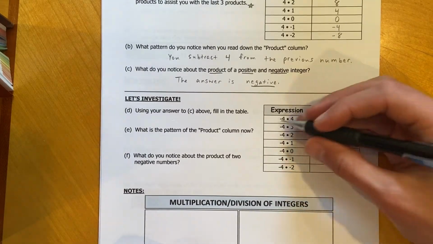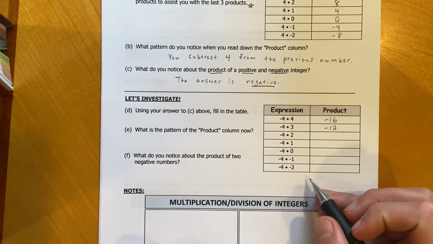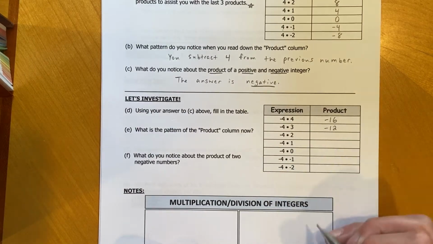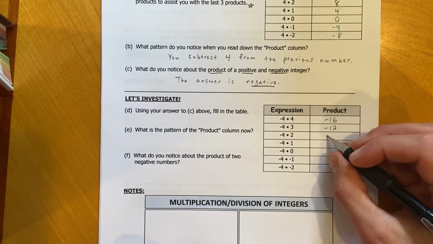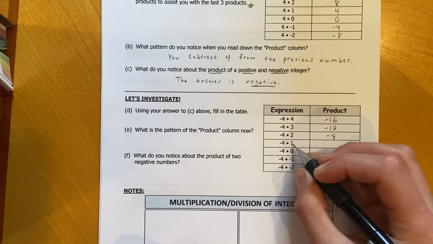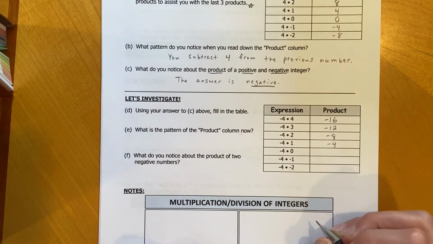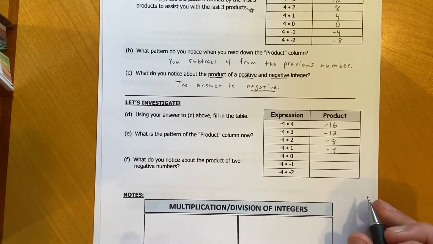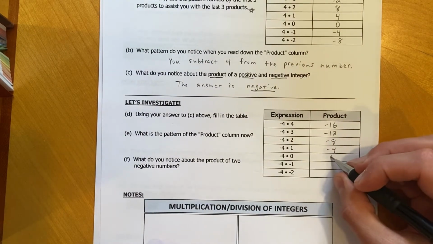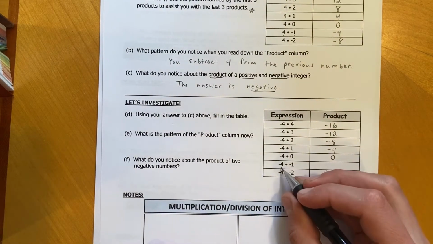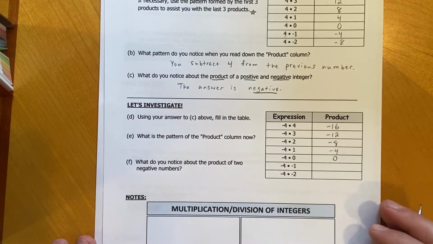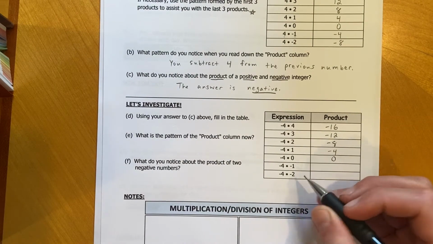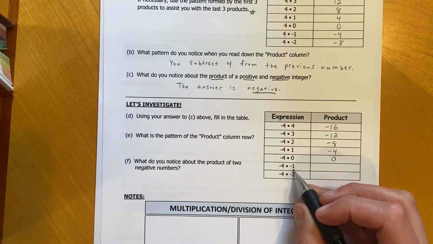And as you notice, each of these is going to be a negative times a positive. There's going to be one little curveball thrown at you here with the zero property, but negative 4 times 2 is negative 8. Negative 4 times 1 is negative 4. Negative 4 times 0, even if it's a negative number being multiplied by 0, the product is still 0. Now, as we move on, I'm noticing these last two is a negative times a negative.